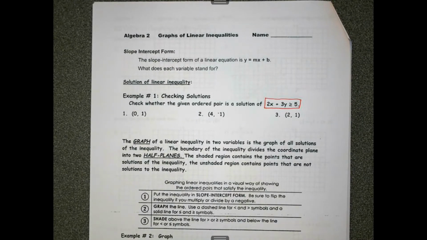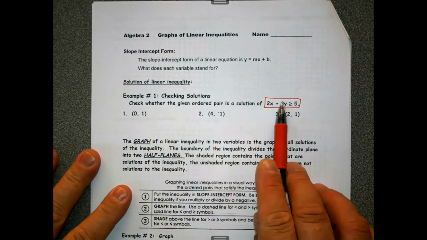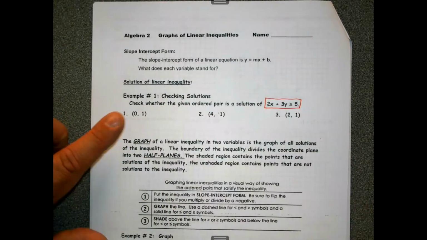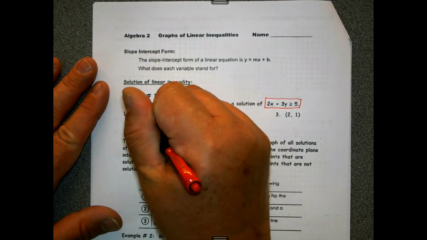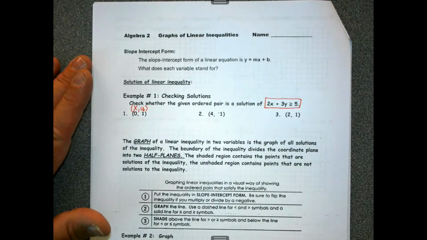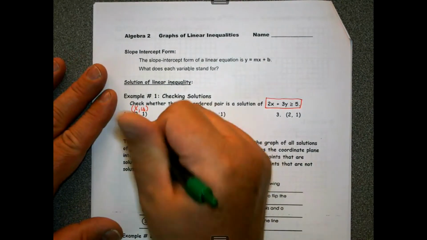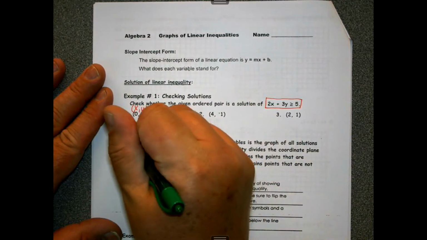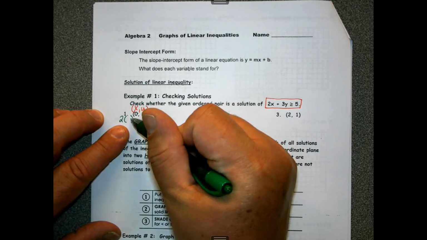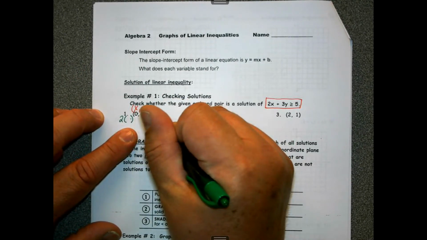And we want to make sure that we understand that a point can or cannot be a solution to this inequality. So they give us the point (0, 1). Now remember, this is an x and a y coordinate, right? So we're going to take our inequality, 2x plus 3y, and we're going to substitute in this x for there and this y for this.